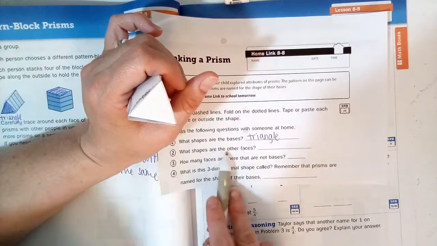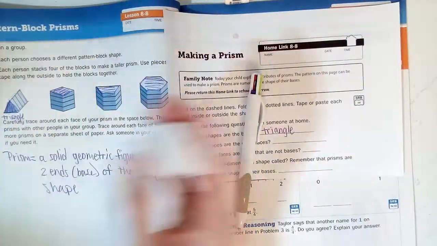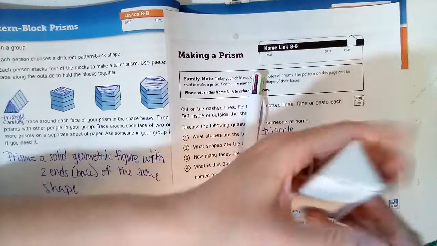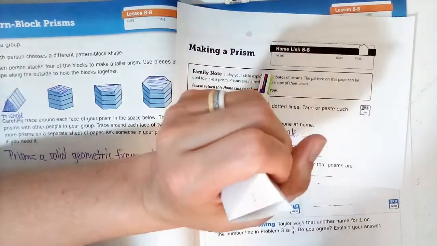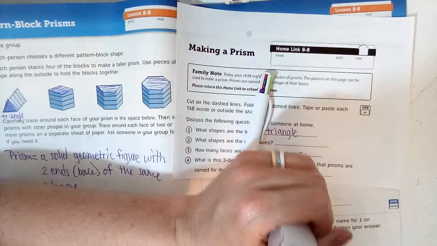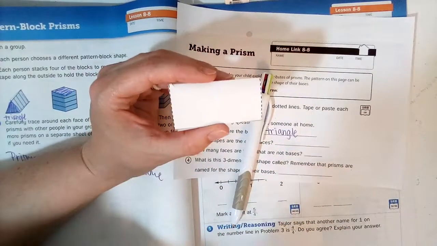What shapes are the other faces? So I'm going to have to use my pencil. I'm going to write B for base and F for face. So B for base. Terrible B. Base. And the faces. What shape is this face?